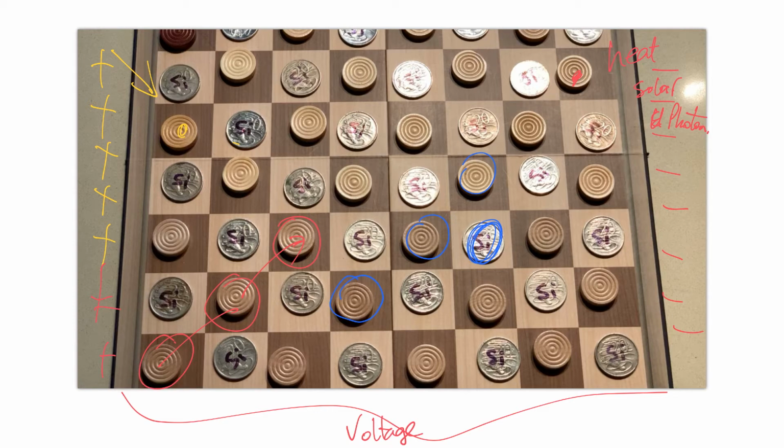So our positive charge carriers are represented by holes or squares where there's no electron or no checkerboard piece. The part where the checkerboard piece is gone becomes a positive hole. The electron itself is a negative electron that's represented by the checkerboard pieces.